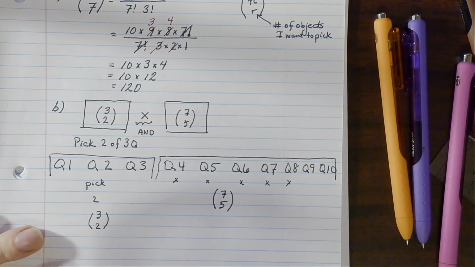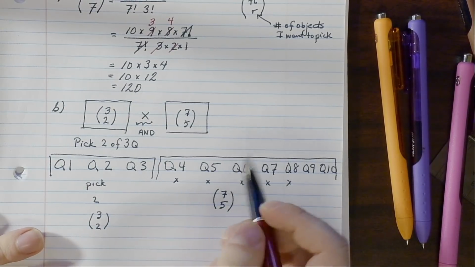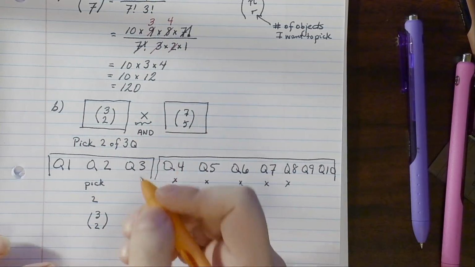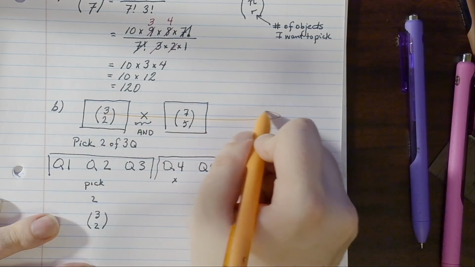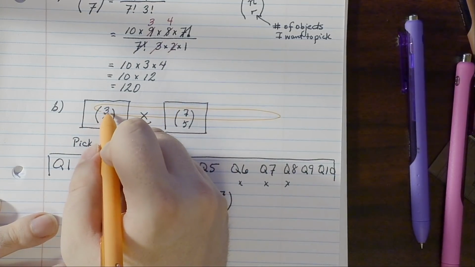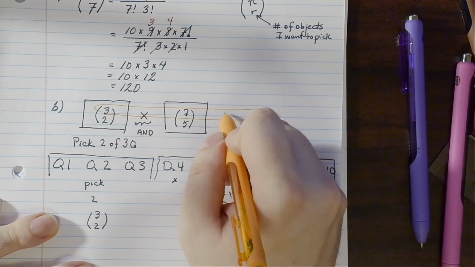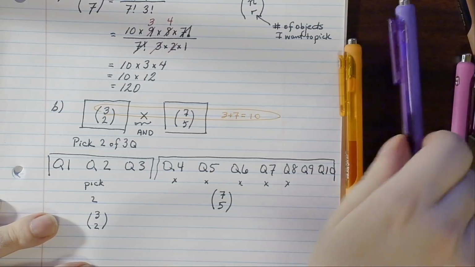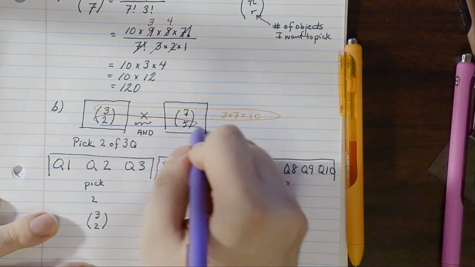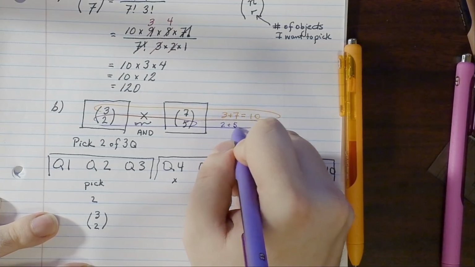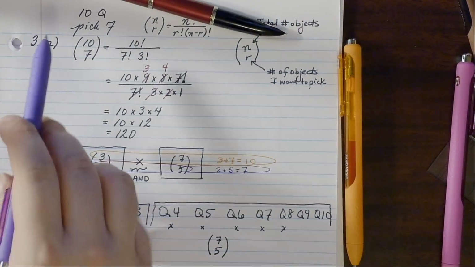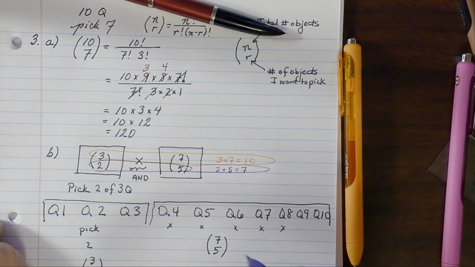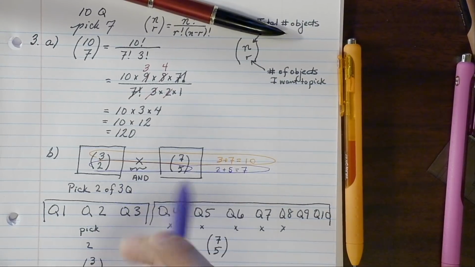So the reason why I love this notation in particular is because this multiplication has broken up this. So when you look at this, I have 3 plus 7. There was 10 things that I had in total. And quickly, just me checking here, I have 2 plus 5, which is 7, which is very similar to what I had originally up here. So I've just broken up this 10 choose 7. It's just me doing something a little different.